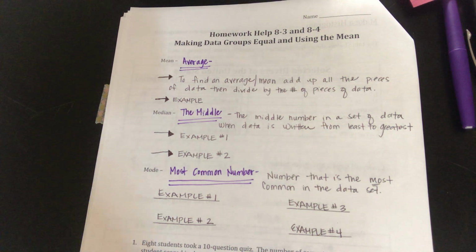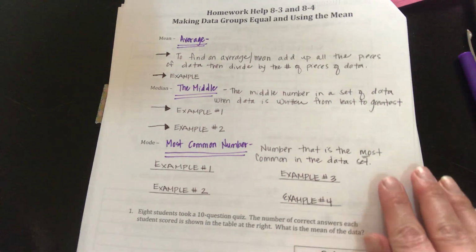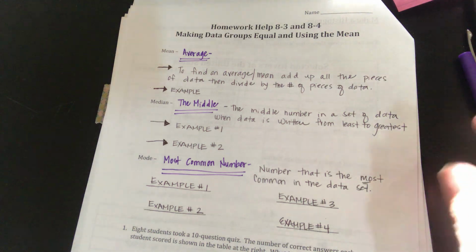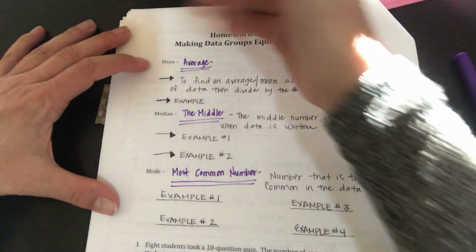Today we're working on homework help 8-3 and 8-4, so you won't have a homework notes assignment for 8-4, but we're going to talk about making data groups equal and using the mean, okay? So first off, you're going to notice my paper. I have three main vocab words that we are going to be working on and reviewing.